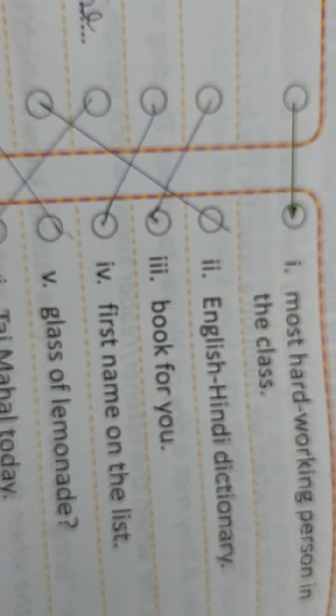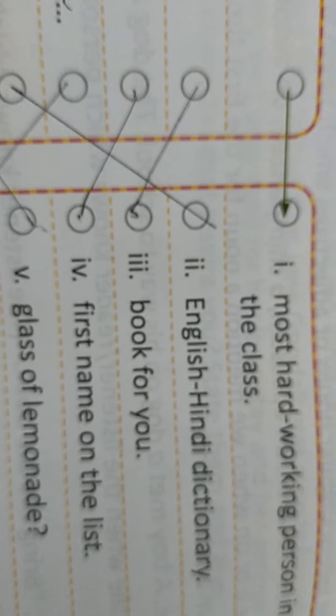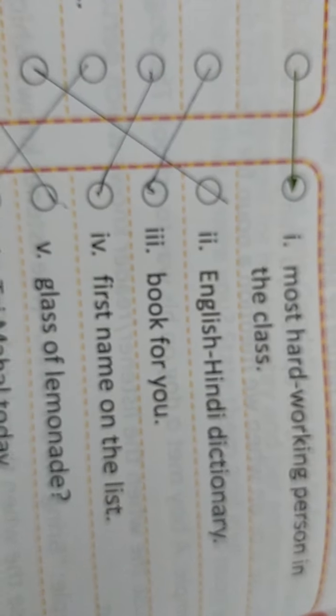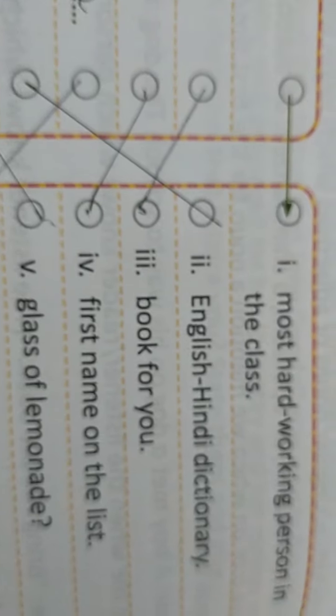Zainab is the most hardworking person in the class. Then, I have brought a book for you. Javed is the first name on the list. जावेद का नाम पहला है लिस्ट में. They are going to see the Taj Mahal today. I need to refer to the English-Hindi dictionary. रेफ़र टू मतलब हमें कंसल्ट करना है, देखना है, इंग्लिश टू हिंदी जो डिक्शनरी होती है. Would you like a glass of lemonade?